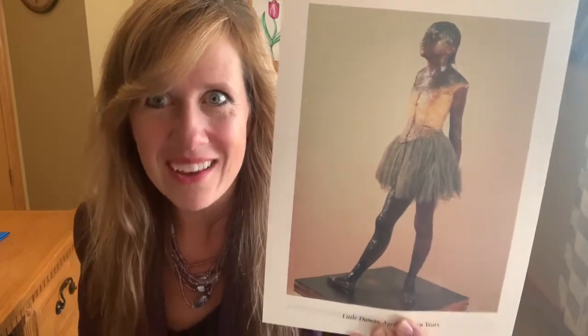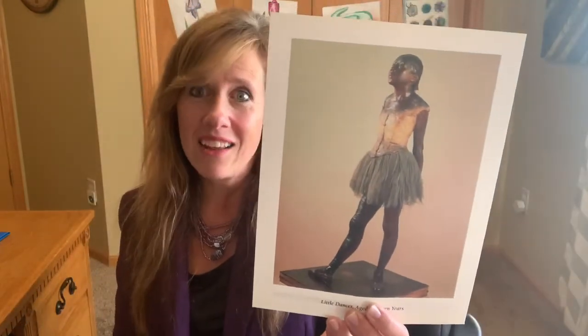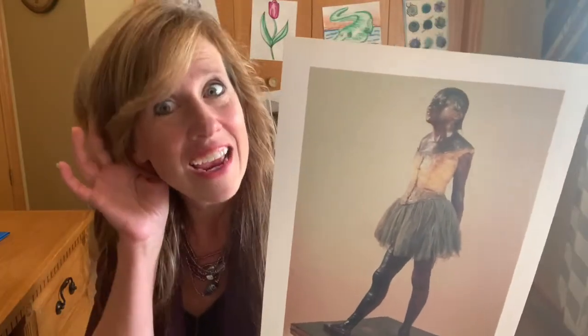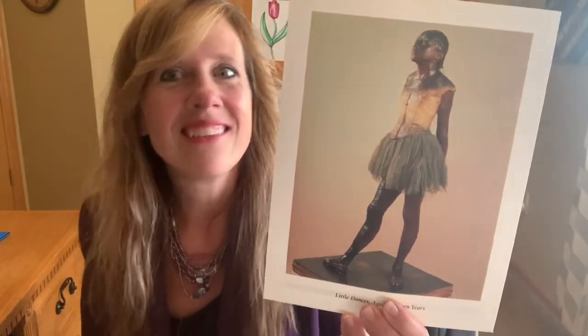Let's try saying that together. Repeat after me. Little Dancer, age 14 years. Little Dancer, age 14 years, was created by Edgar Degas.